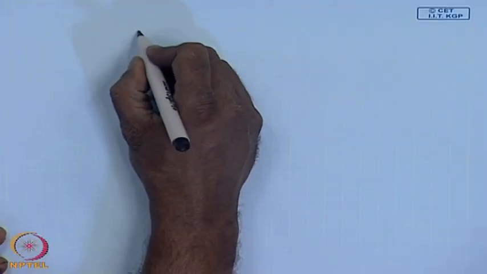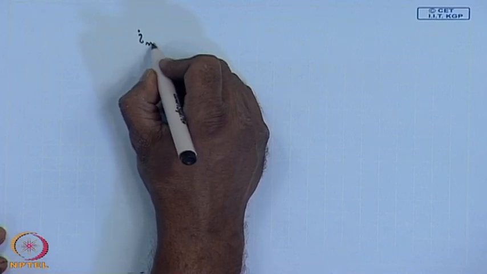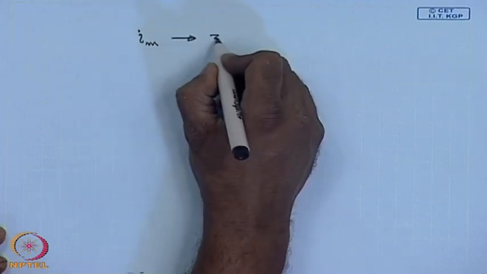Therefore, if the applied voltage is a sine wave, the flux is also a sine wave. However, the current will no longer be a sine wave and the magnetization current will have a predominant third harmonic component.